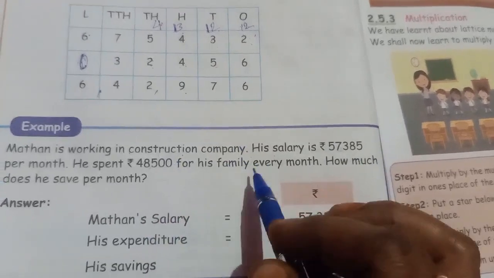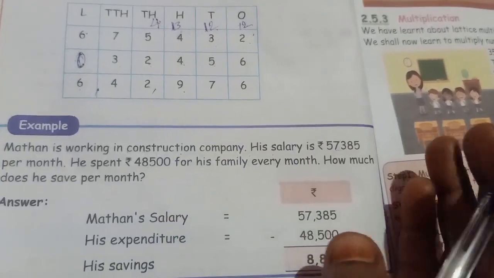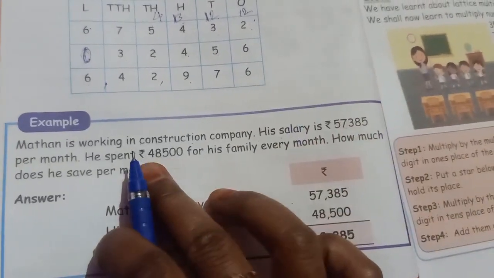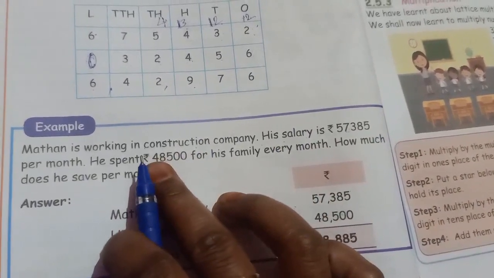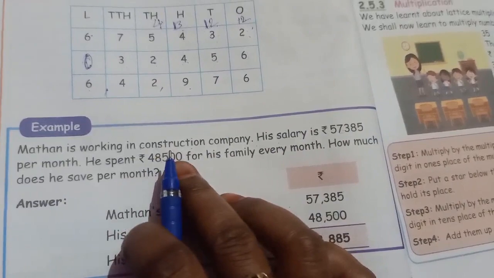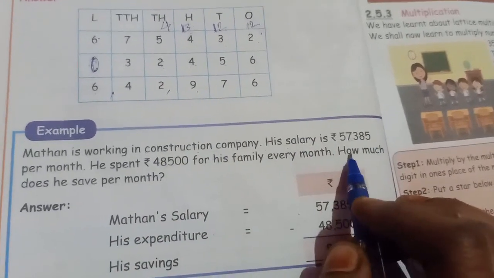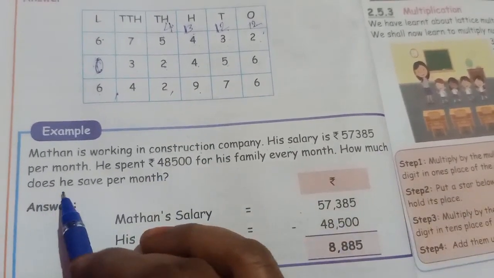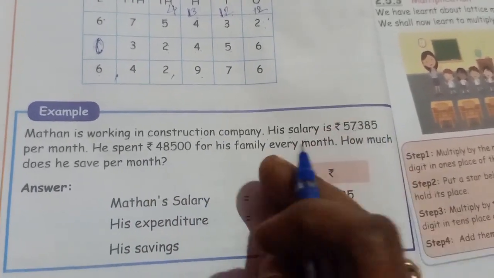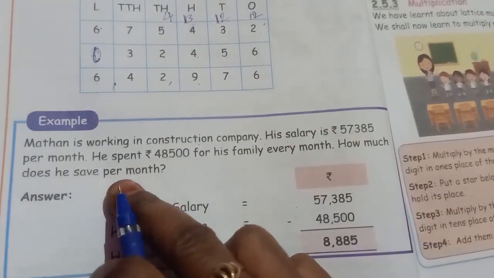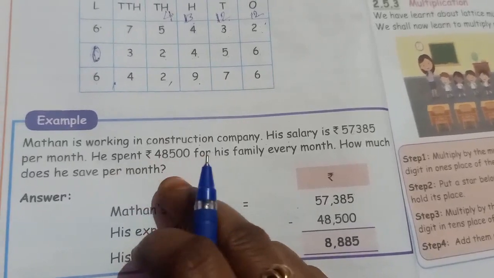Family means we have some expenses. So he spent that amount for his family. How much did he spend? 48,500 rupees. Now what is the question? How much does he save per month? Only the remaining amount he is saving, so that amount is what they are asking.